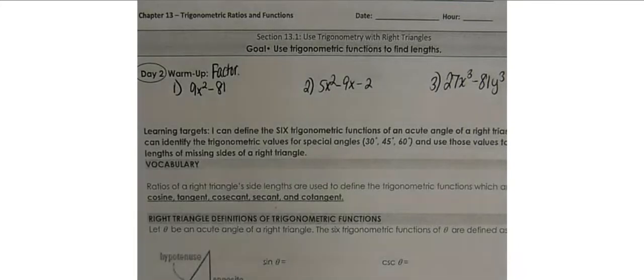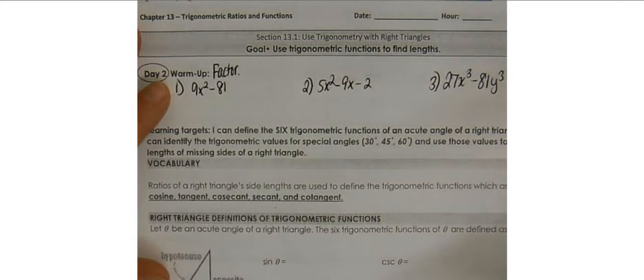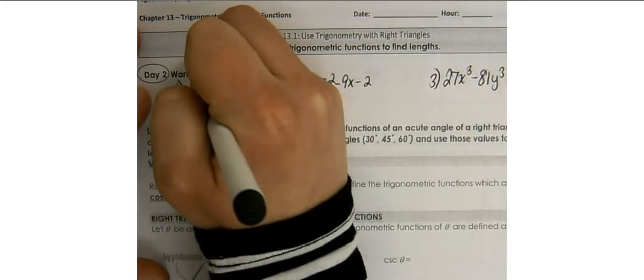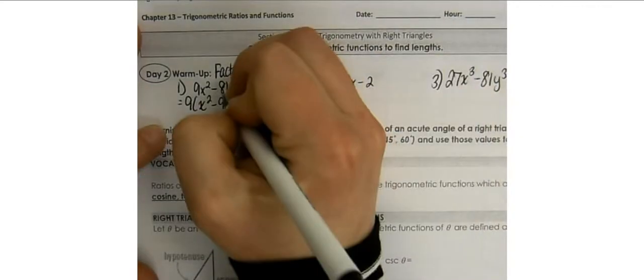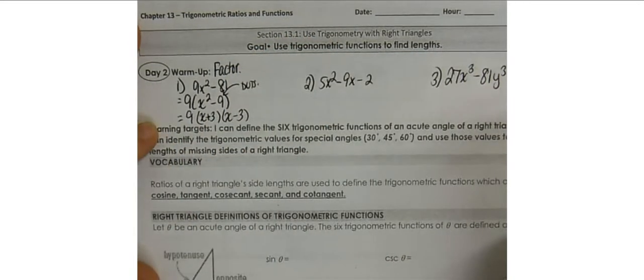All right, for the first problem, you always want to look for a greatest common factor. And in this case, 9x squared and 81 both have in common a 9. So I'm going to factor out a 9, and my leftovers is going to be an x squared minus 9. From there, x squared minus 9 is a difference of 2 squares. So I'm going to break that apart into 2 more parentheses. So my final answer is going to be 9 times x plus 3 times x minus 3.